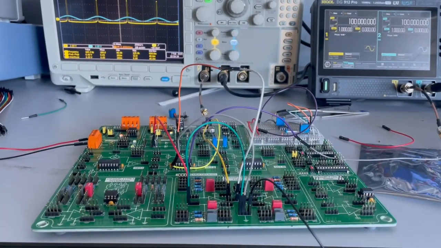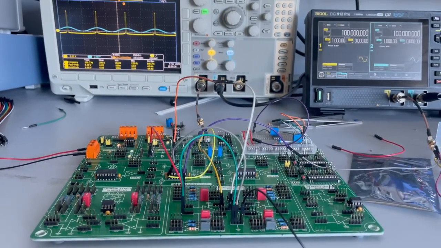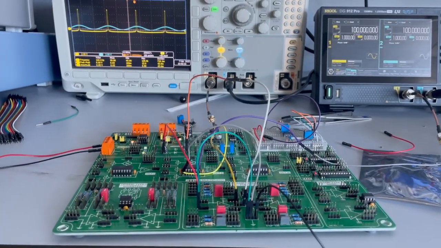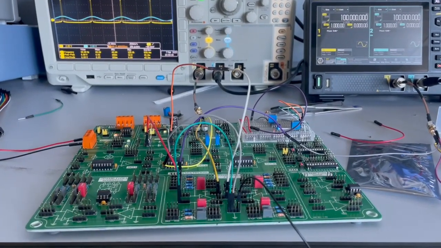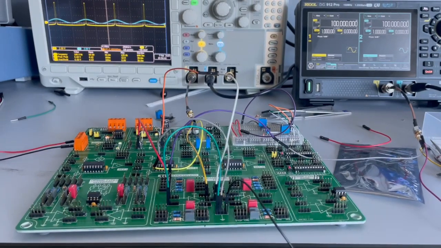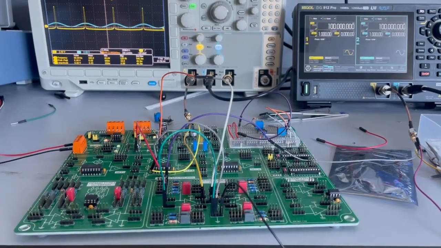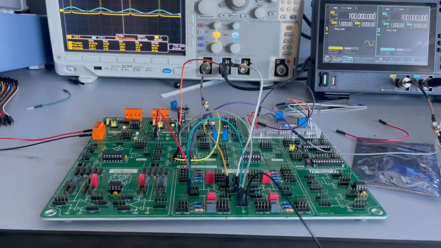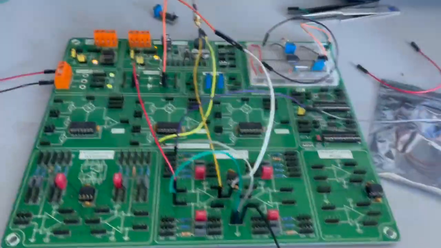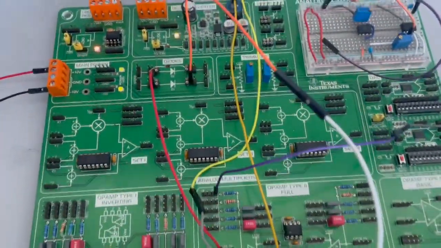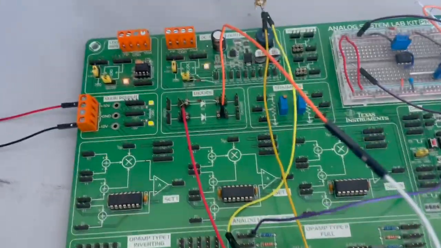Hello everyone, this is lab number 6. In this lab session we're going to study the logarithmic and anti-logarithmic amplifiers, or in short log and antilog amplifiers. Basically the main difference from the previous amplifier we studied is that now instead of capacitors or just resistor we're also gonna use the diodes.